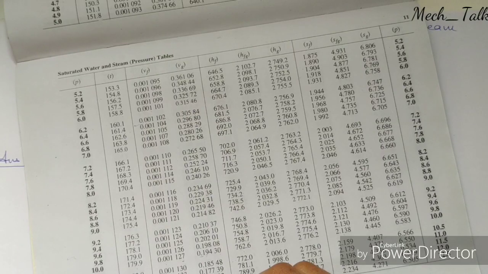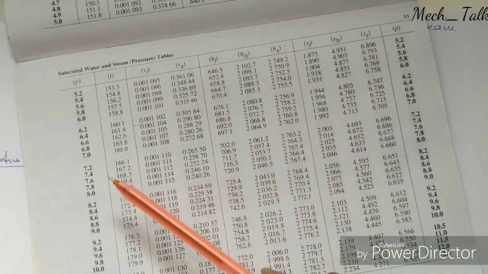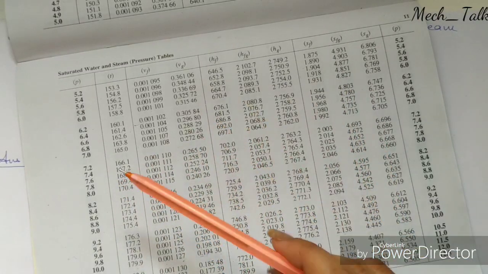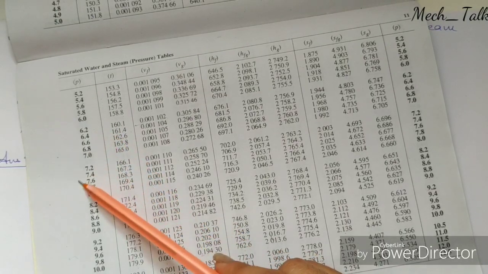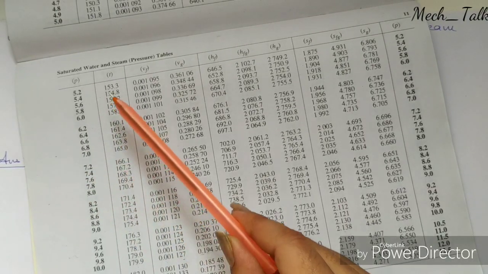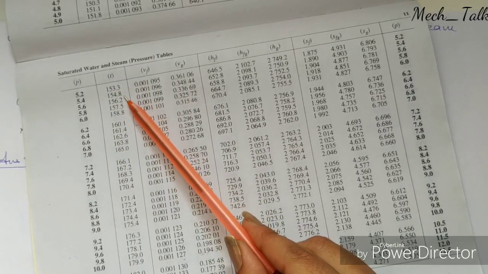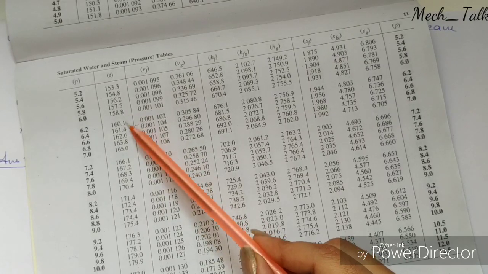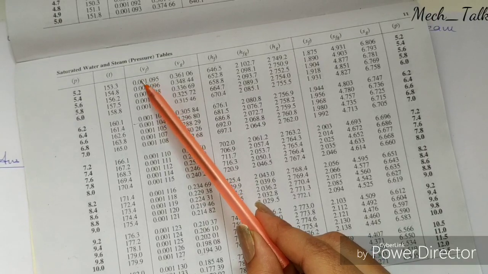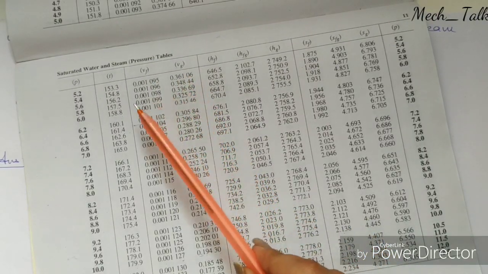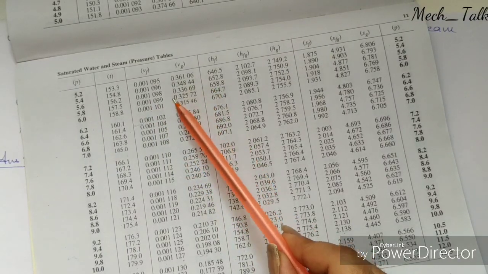As you proceed with the steam table book, you will find such pages, where various columns are given. Now what are these columns? The first column is the value of pressure in bar. The next column is for temperature, that is T, the saturation temperature, given in degree centigrade. The next column indicates the values of vf and vg, the specific volume values. I'll teach you what this f and g mean later on.